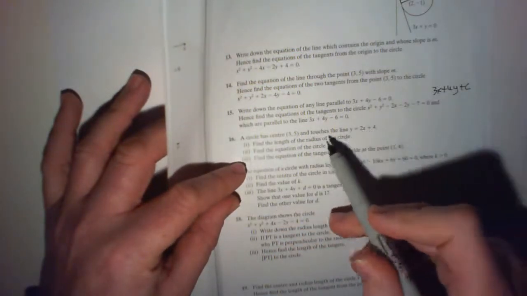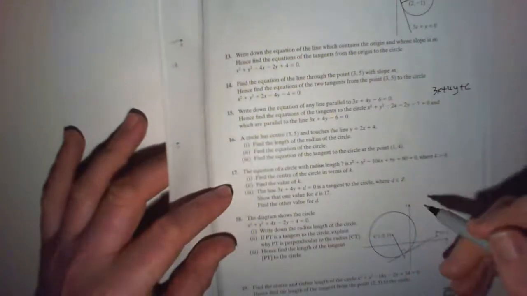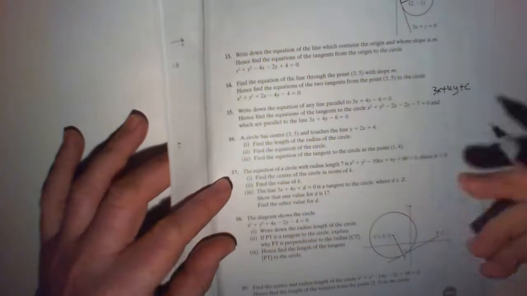Center and touches, find the radius. If it has the center and it touches, you can find the perpendicular distance, find the equation. Yeah, listen, that's just rolling those previous ones in together. Ooh, 17. 17 looks juicy. Okay, looks like there's a bit of work here on 17, so let's have a look at it.